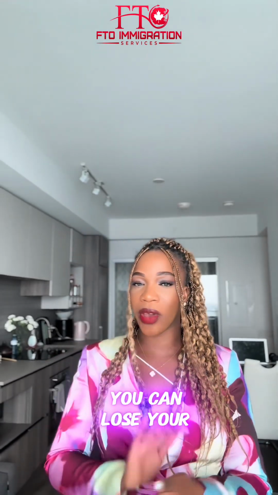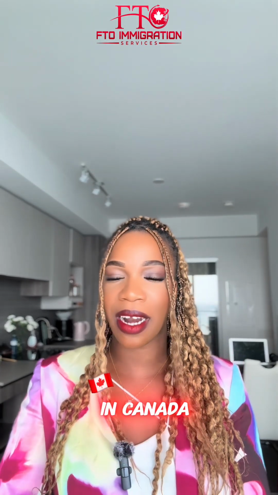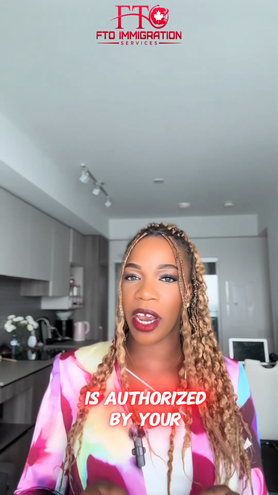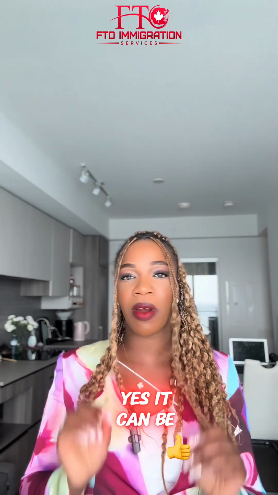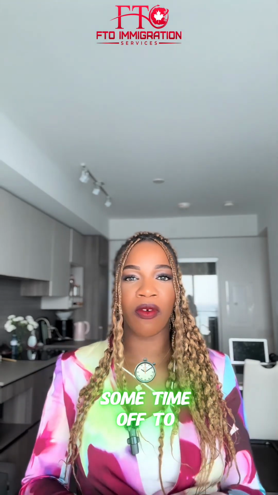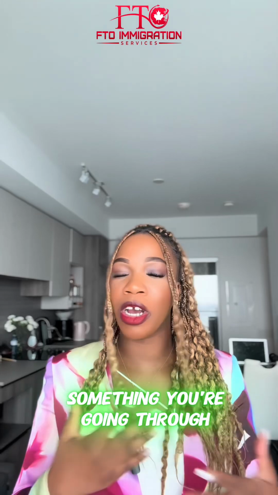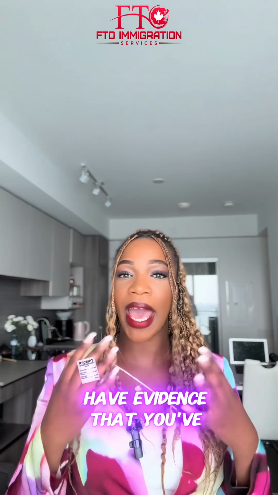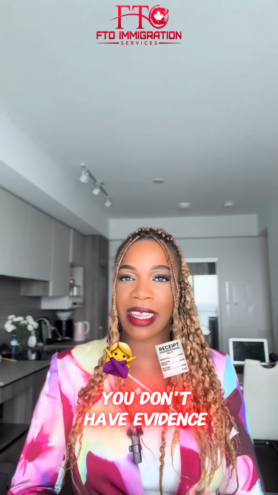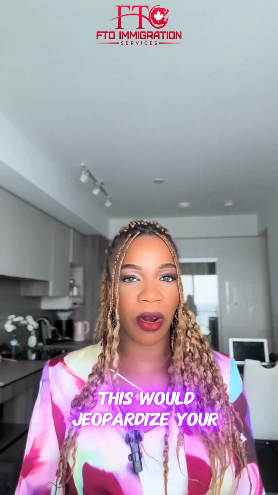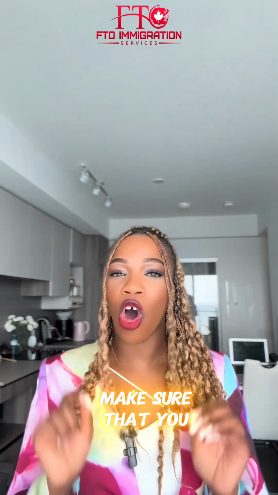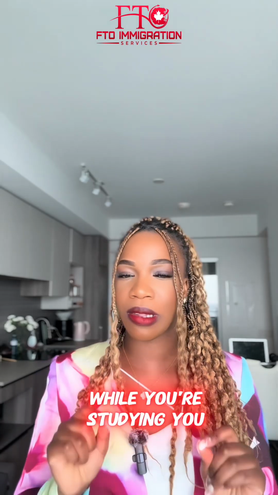And the final way you can lose your status as a student in Canada, this one is very common: taking a leave of absence. You want to make sure it's authorized by your college or university. Yes, it can be very stressful studying in Canada, and you may want to take some time off because you're going through something. Have evidence that you're going through it. Inform your school, inform your college, have evidence that you've taken an authorized leave of absence. If you don't have evidence that you've taken an authorized leave of absence, this will jeopardize your status in Canada as a student. Please, students, make sure that you always maintain a legal status while you're studying.